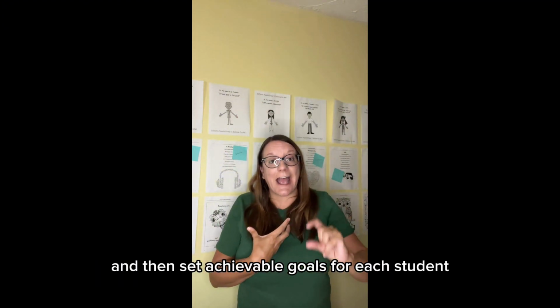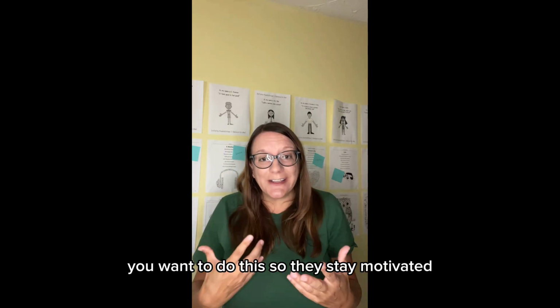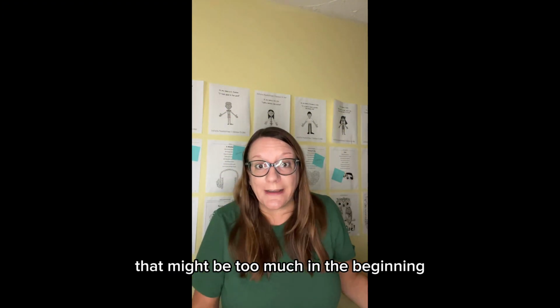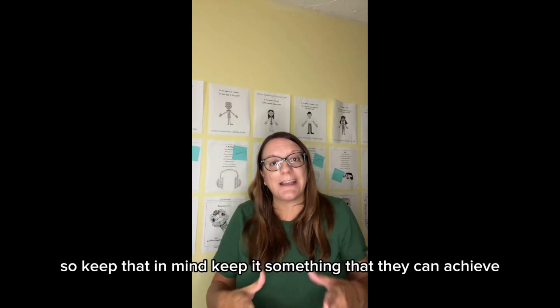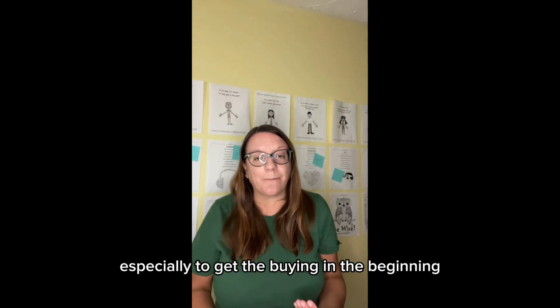And then set achievable goals for each student. You want to do this so they stay motivated. If you're telling them 25 stickers, that might be too much in the beginning. So keep that in mind. Keep it something that they can achieve, especially to get the buy-in in the beginning.